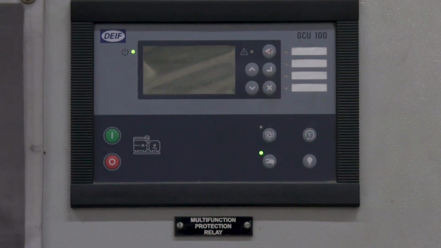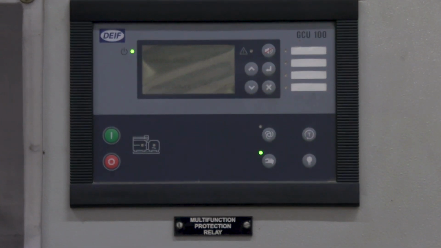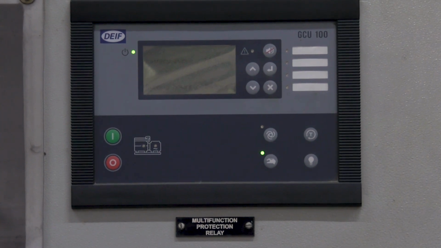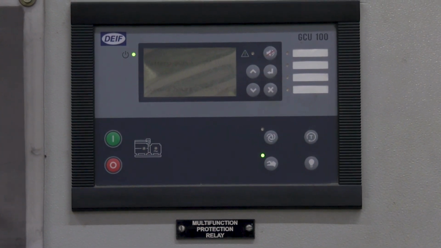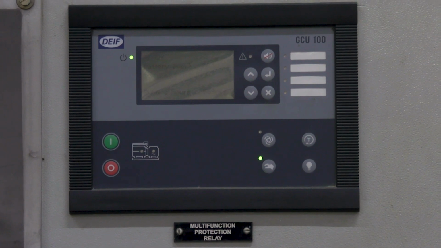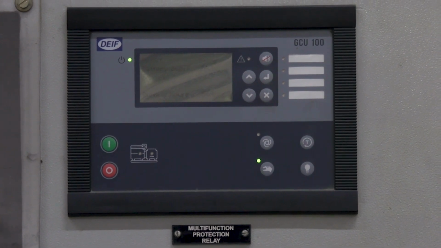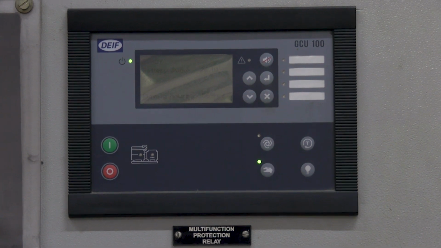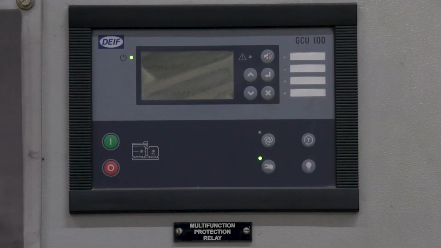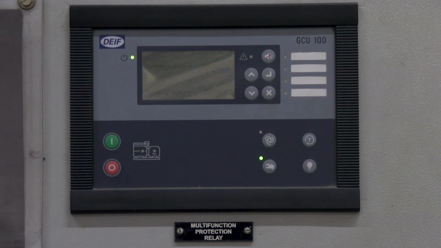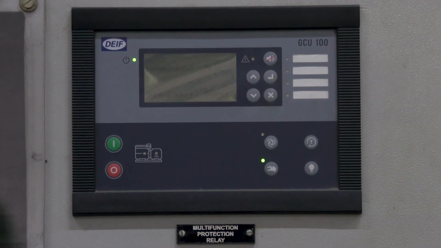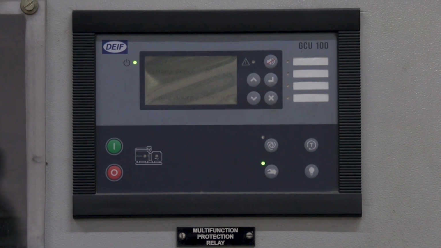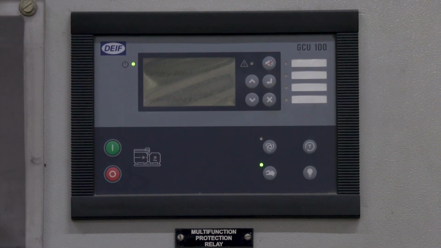This is a multifunction protection relay GCU 100 by DEIF designed to provide comprehensive protection for diesel generators. This relay monitors various electrical parameters and conditions, ensuring the generator operates within safe limits. It features start stop buttons, status indicators and navigational buttons for settings and data display, helping to maintain the reliability and safety of the generator system.